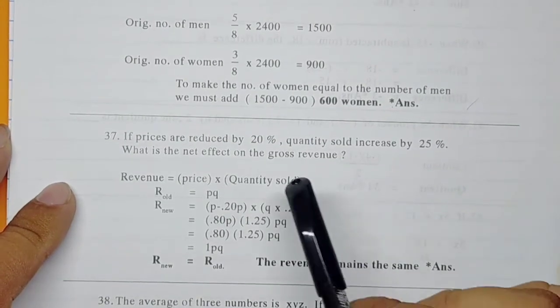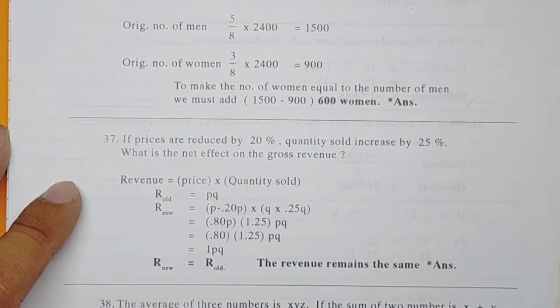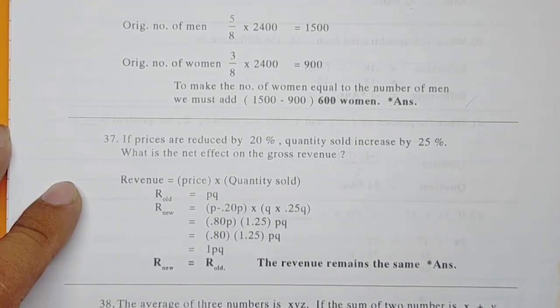So, if prices are reduced by 20% and quantity sold increases by 25%, what is the net effect on the gross revenue? Revenue is equal to price times quantity sold. You just memorize this, okay? So, revenue old is equal to P times Q, price times quantity sold.